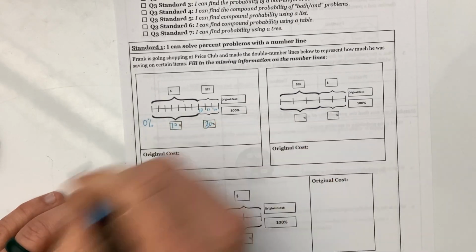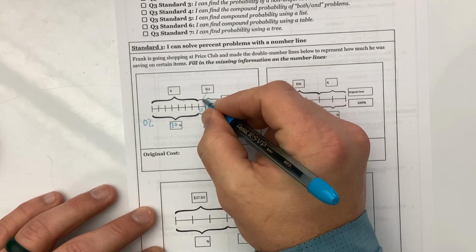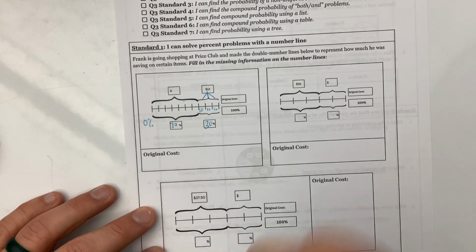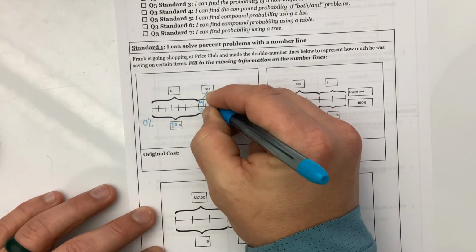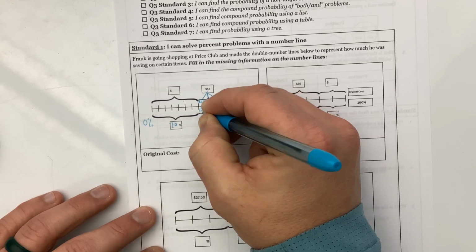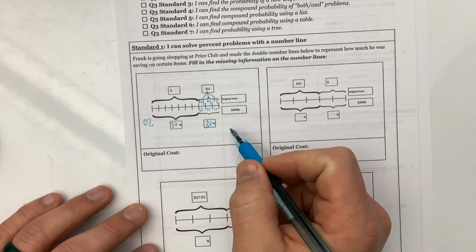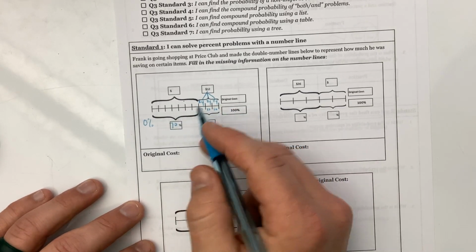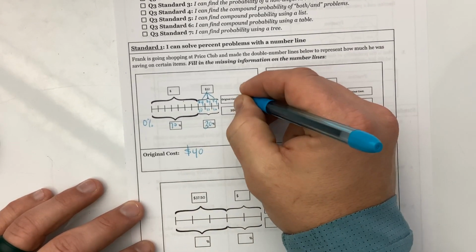That would be 70%. And now I have $12 covers 3 different sections, and they are all the same size. So I would divide 12 by 3, and I would get $4. So each of these sections is both $4 and 10%, right? And since there are 10 sections of 4, I know that the original cost is $40.